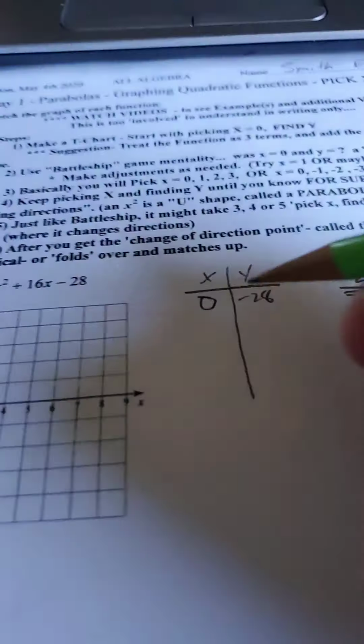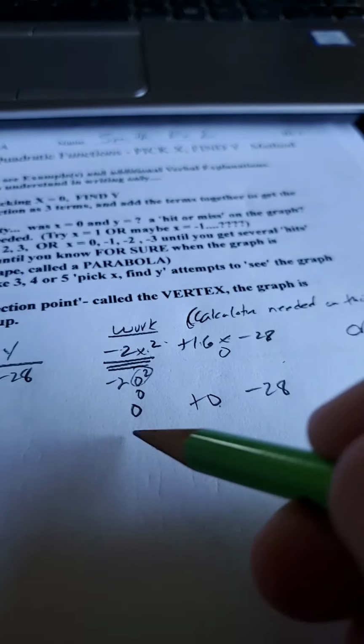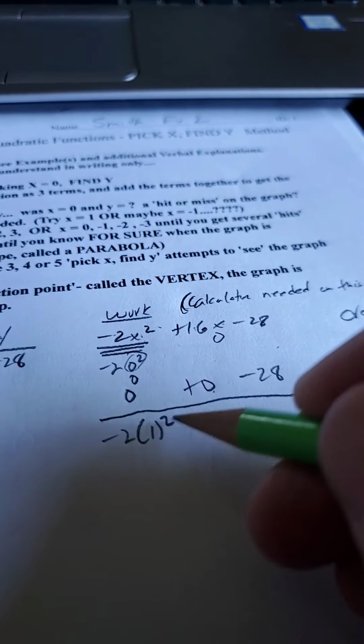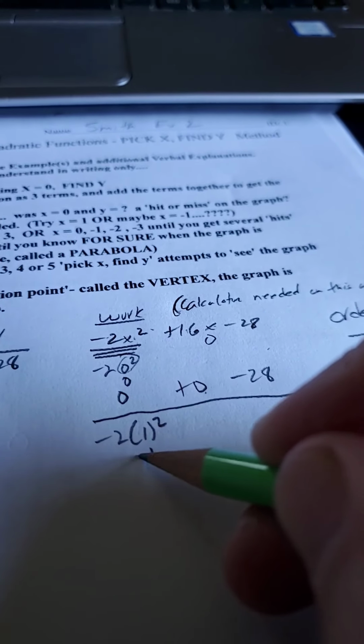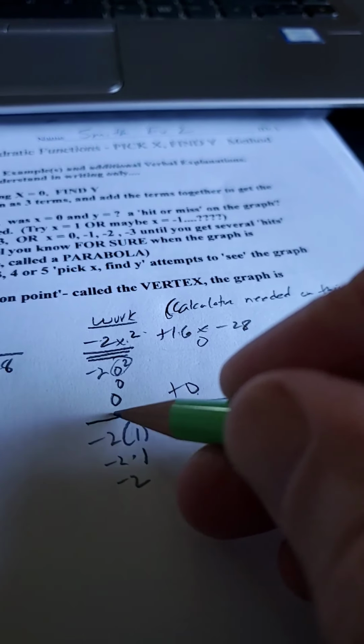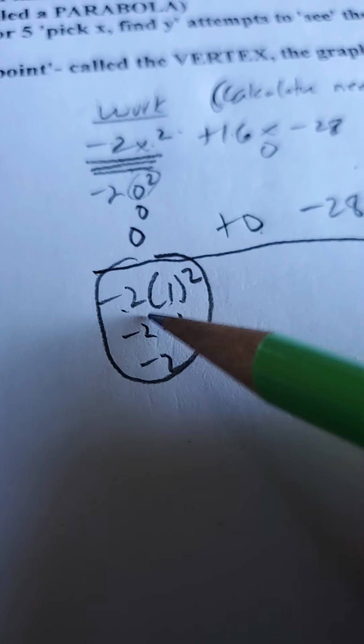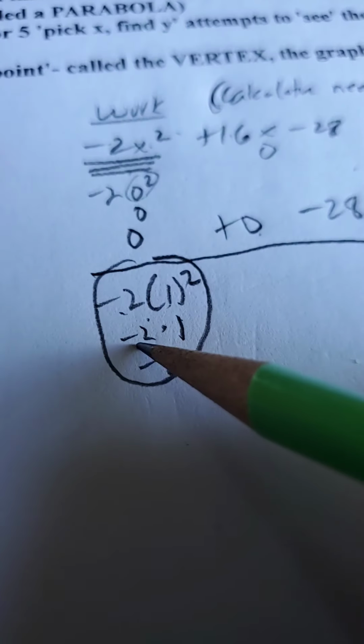Okay? I want to plug in a 1. I take 1 and I square it. Let me do the next section of work. 1 squared. I square first and get 1. Then I multiply by negative 2. That is where the mistake's going to be made. Make sure you square the 1 first. Don't multiply first. Square first, then multiply.